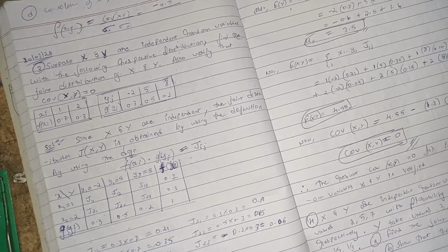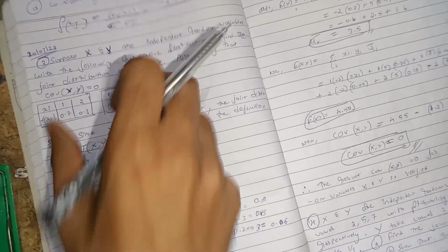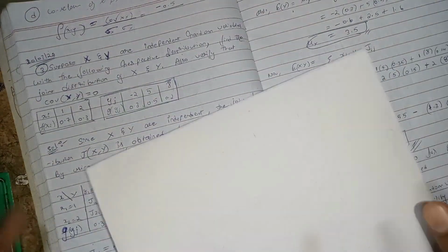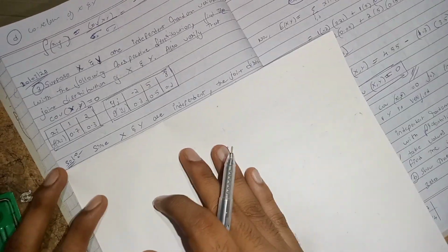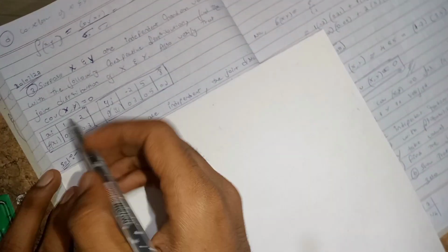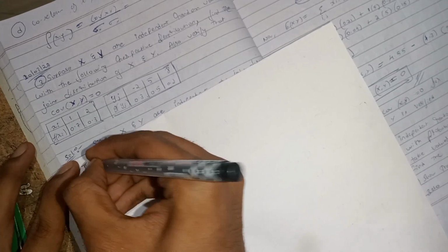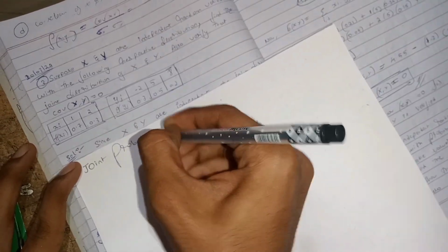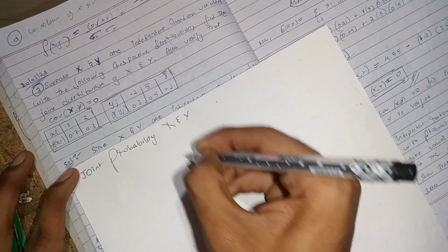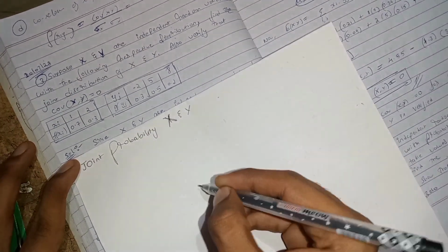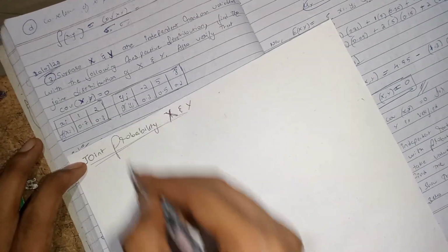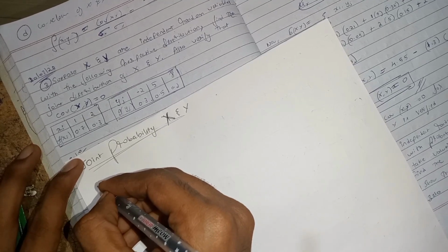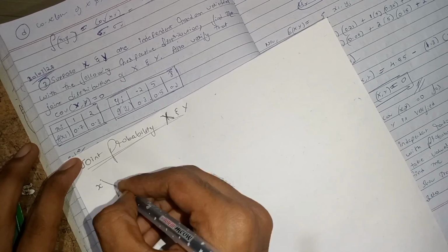Now the question arises: how can I find the joint table using these two? So we shall discuss. Now we have x and y. First we'll find the joint probability table of x and y. Okay, this is your x, this is your y. So now put it here, x by y.